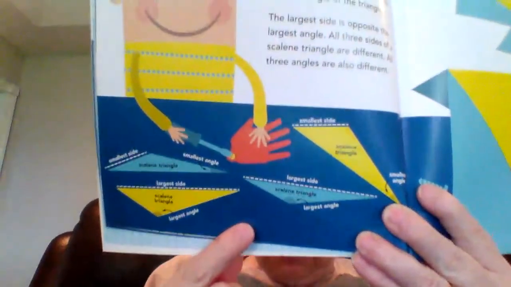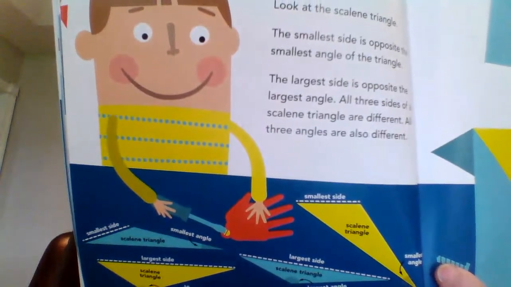Then there is a triangle where all 3 sides are not the same length. They're all different, and that is called a scalene triangle. The smallest side is opposite the smallest angle of the triangle. The largest side is opposite the largest angle, and all 3 sides of a scalene triangle are different, and all 3 angles are different. And down here it gives you some examples of a scalene triangle.